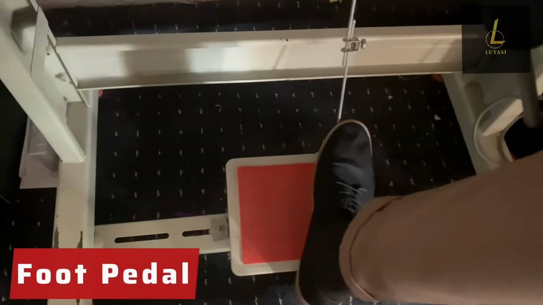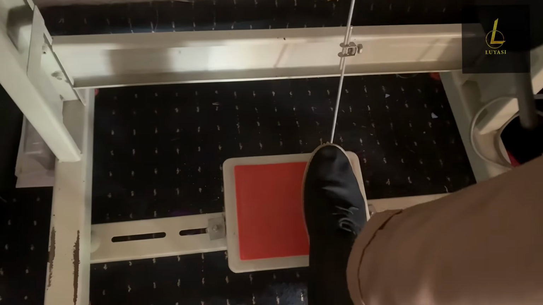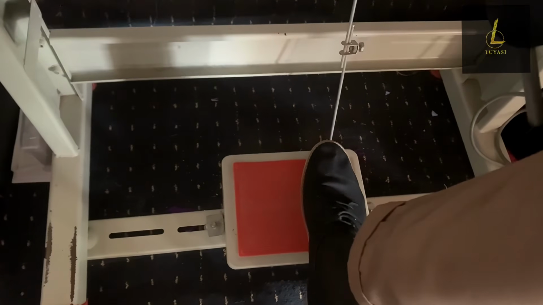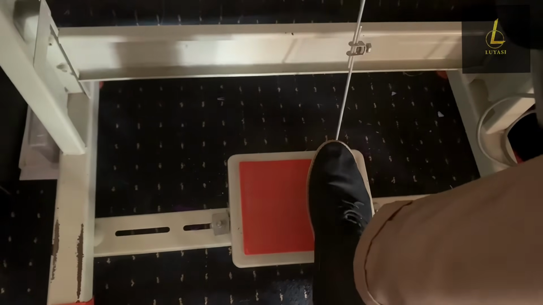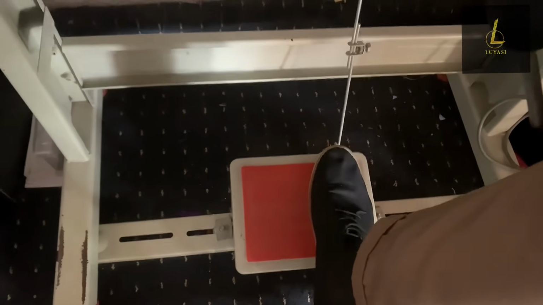This is the foot control or the foot pedal. So this is where you actually press to power the machine. When you press it, it will actually power the machine and enable it to sew. The harder you press it, the faster the motor runs. So if you want to sew very fast, you press it harder. So this is the foot control or the foot pedal.